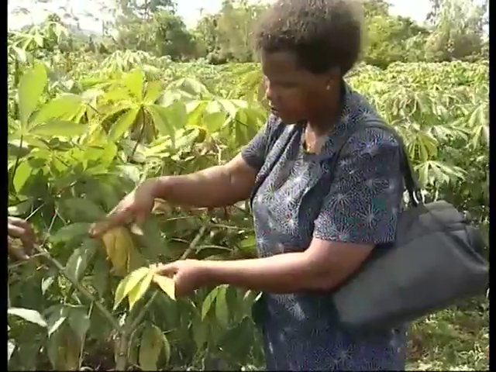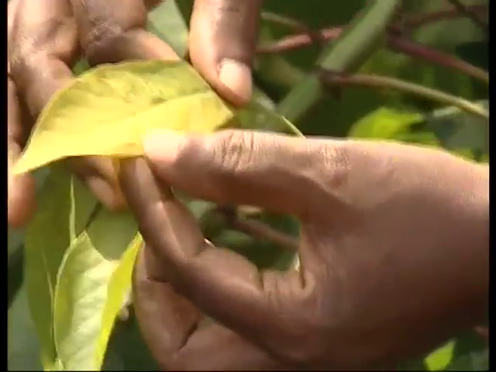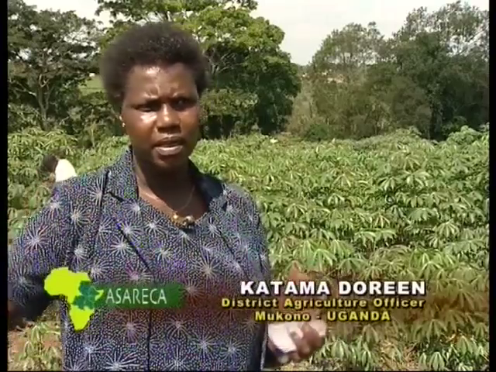They are getting yellowish. How can we manage and control CBSD? You have to start with good, clean planting material. If you start with an infected planting material, then there isn't much we can do. Then in your garden, if you have different pieces of gardens, we encourage them not to use the same tools in different plots, because in that process they can also transmit the disease.